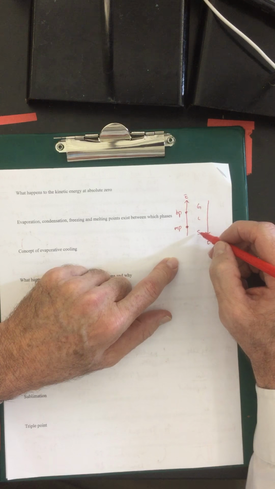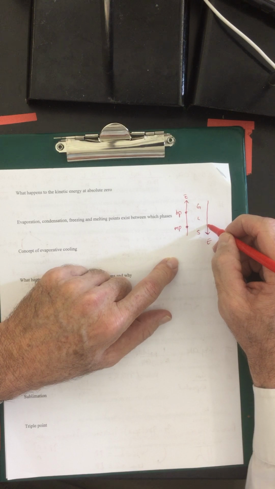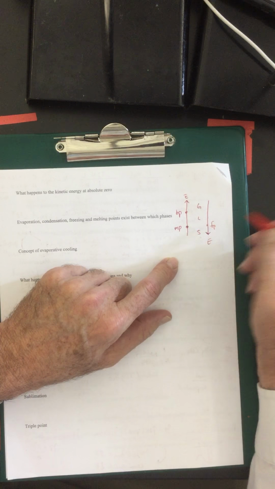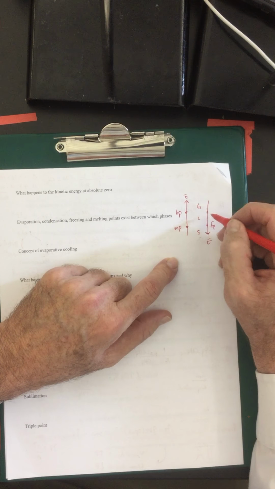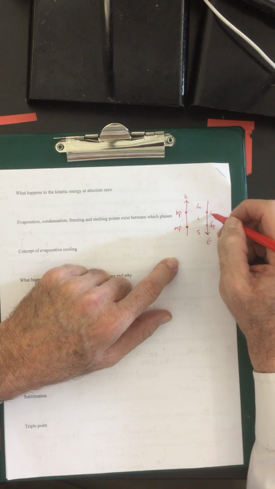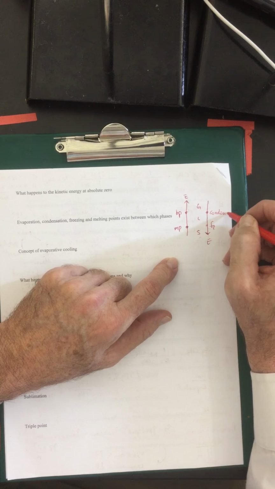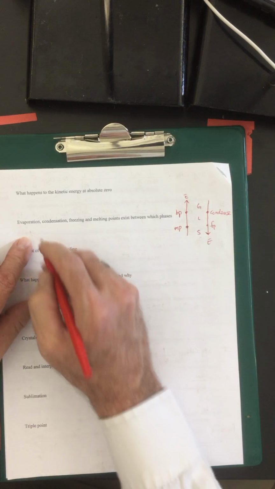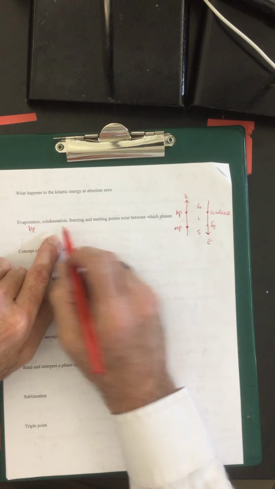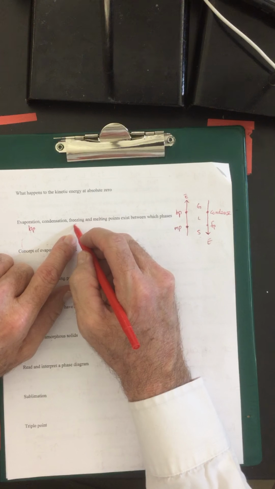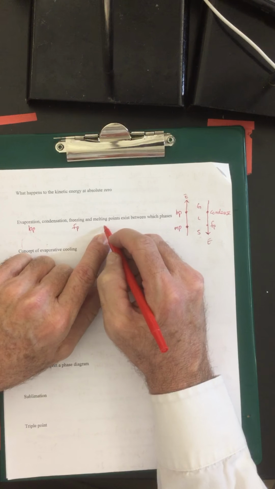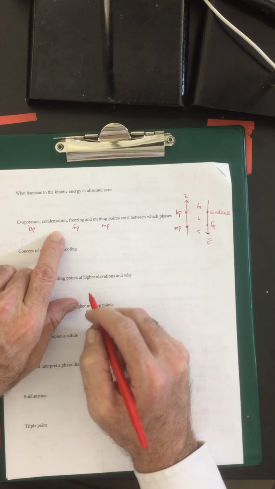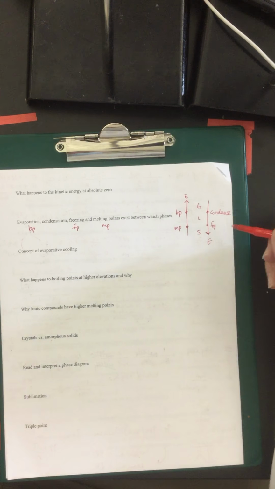If you're going from water to ice, you're going to freeze it. So it's going to be the freezing point. And the last one is going from a gas to a liquid when things condense, or the condensation point. So we have evaporation is also going to be your boiling point. Condensation we have here. Freezing is going to be the freezing point. Melting point is going to be MP. And the phases that exist between them.